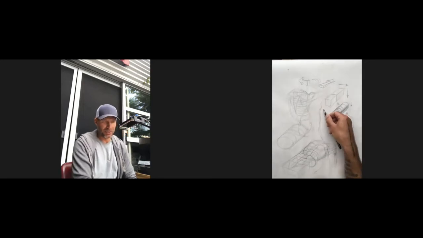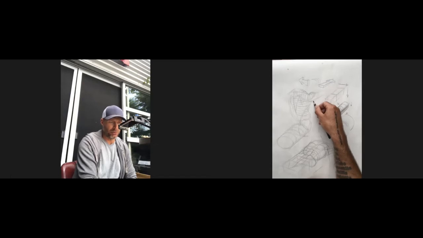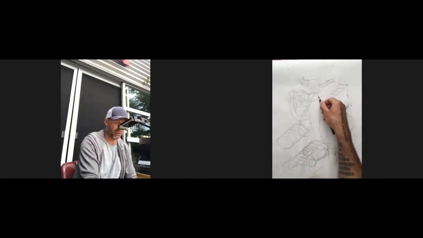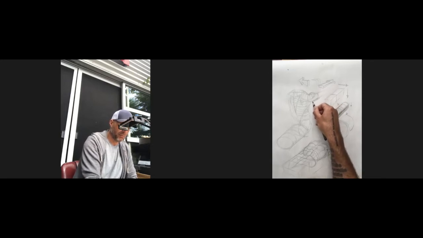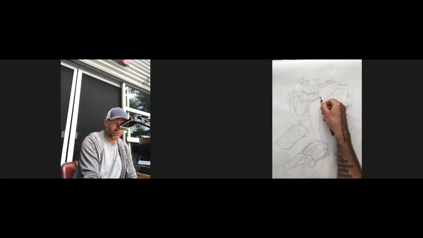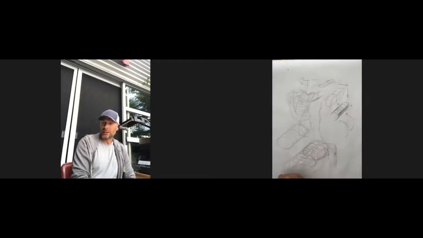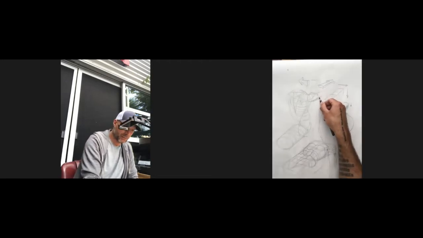Now, one way that these can be used in order to convey a sense of volume is by shading in a different way as well. So let's say that I take this arm. I can start to put in lines that start to identify a turning edge to that area that might also be associated with a shadow.